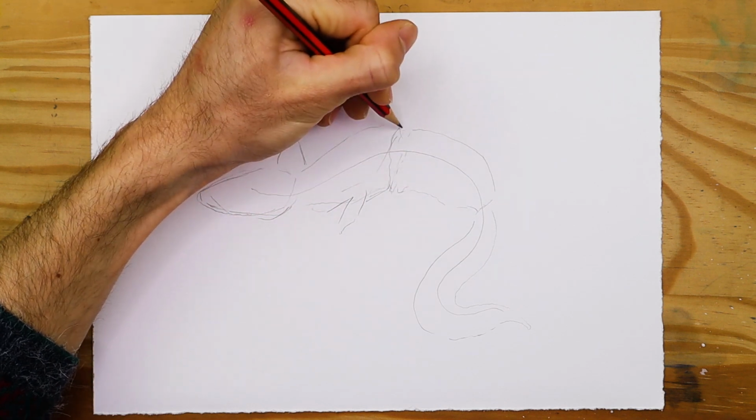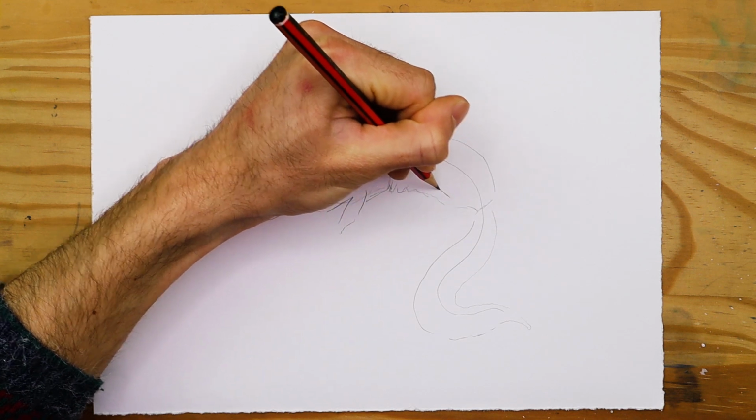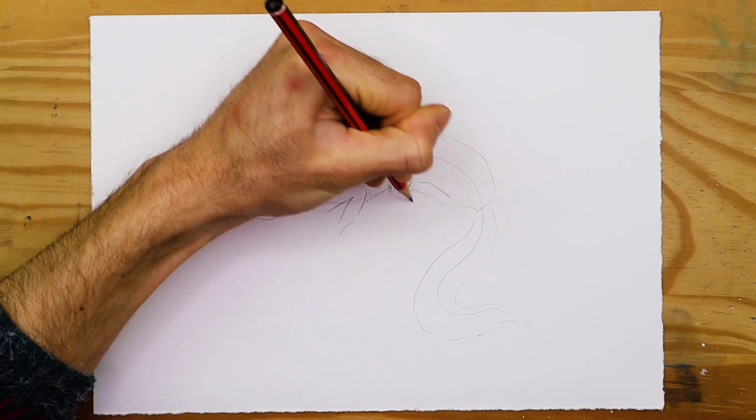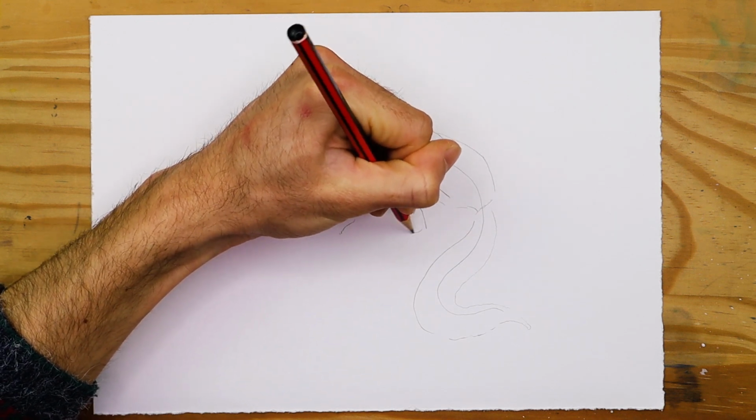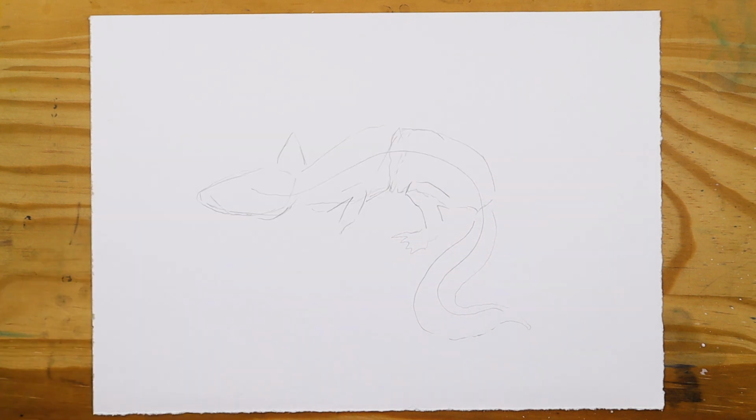Now, as we proceed, we want to make sure that as we draw the body along the curved line, it is slightly narrower than the head of the gecko. So in this case, we are drawing a gecko type of rock lizard. You can look at some references on the internet to assist you in your drawing process.